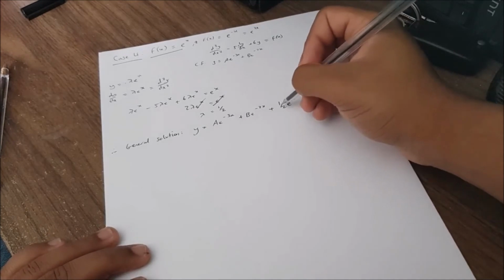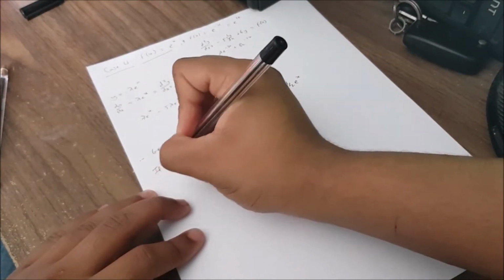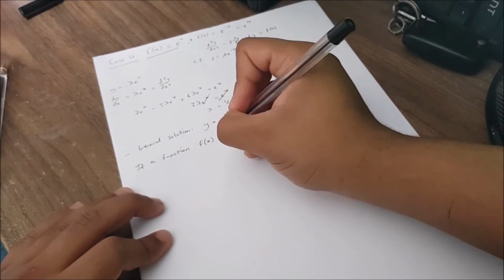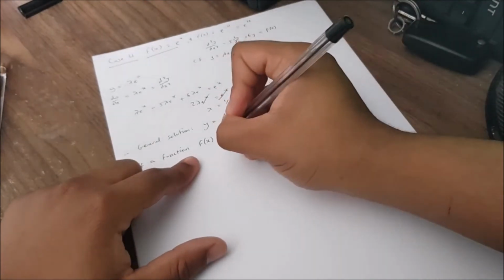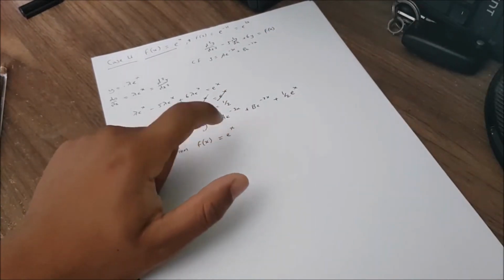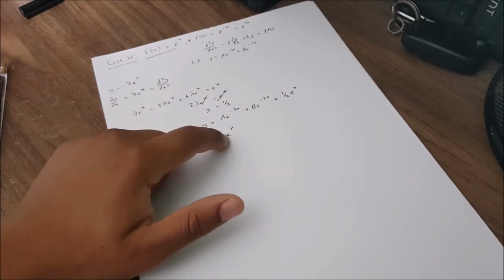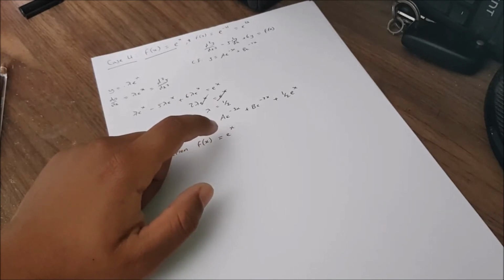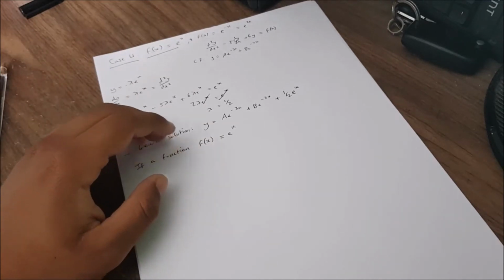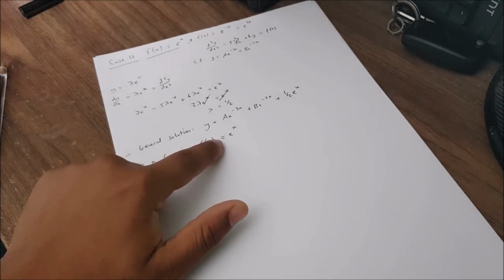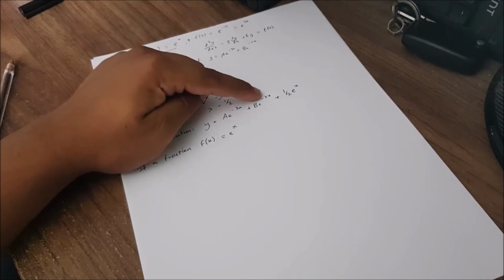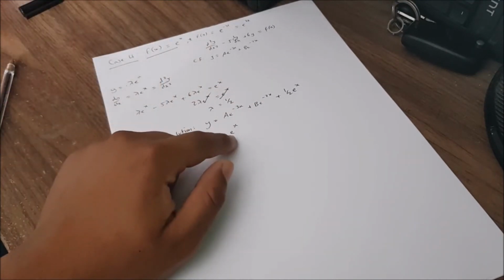If a function f of x has the same power of any sort in the complementary function, just listen to what I'm saying.